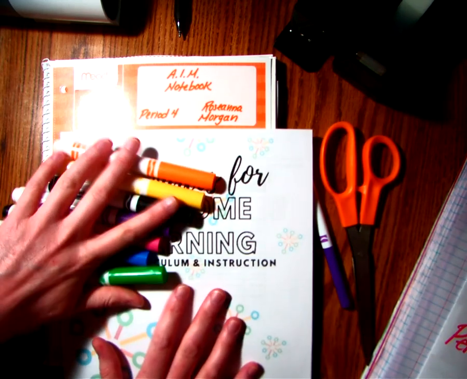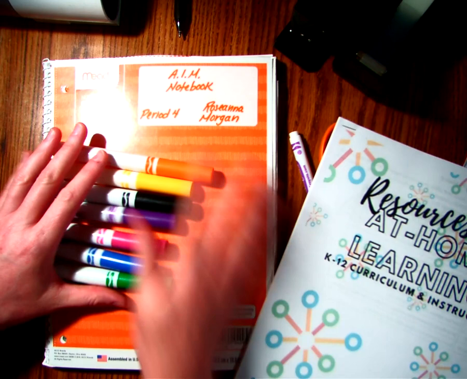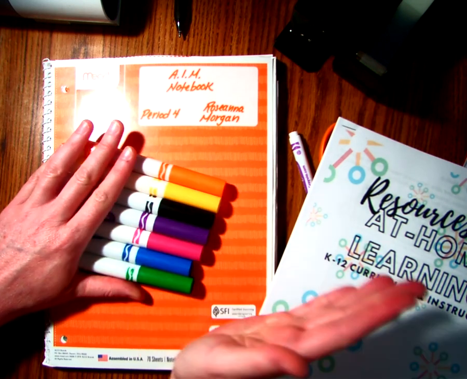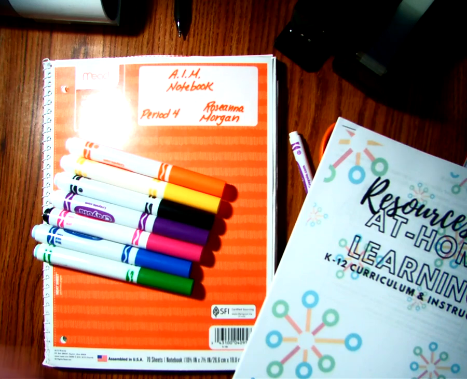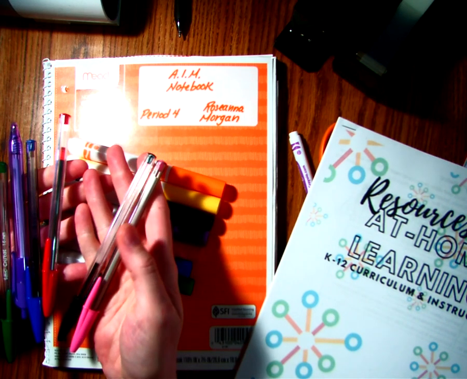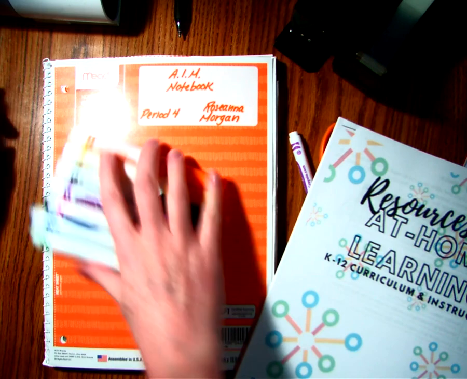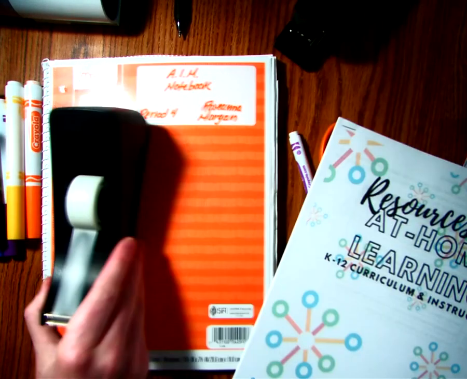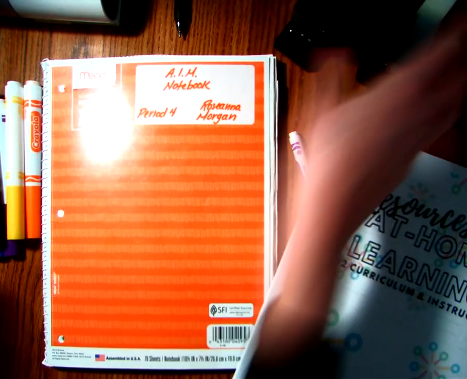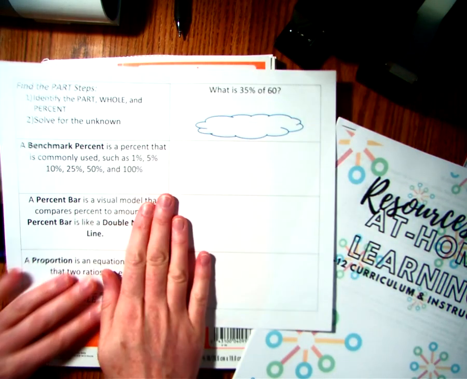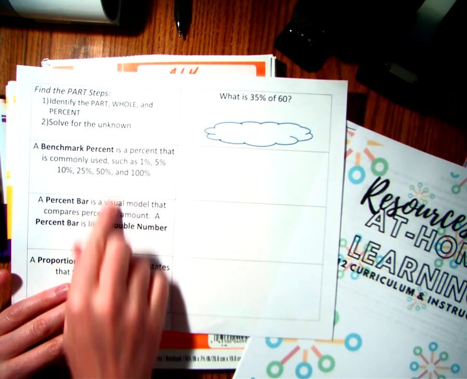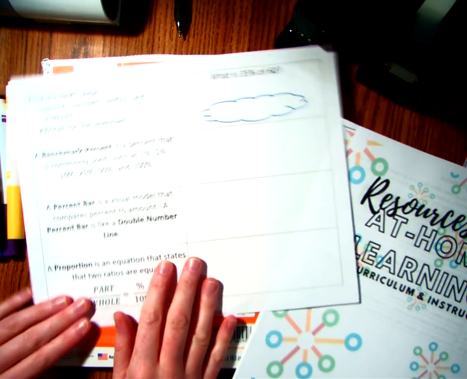So, Dragons, make sure you have your interactive notebook. I've got a variety of markers ready for the activity. You'll need some colored pens if you're going to match me, and some tape if you're able to print out the foldable. I'm posting the foldable online. It looks like this. I'll post that for you.